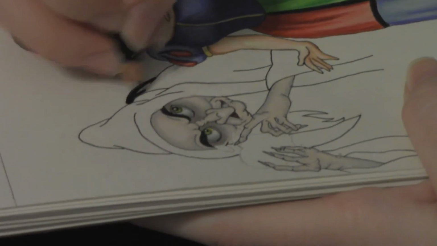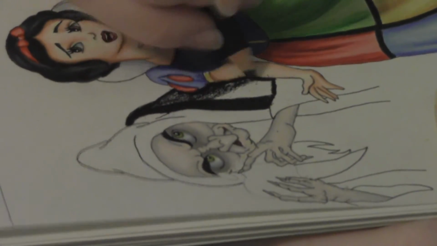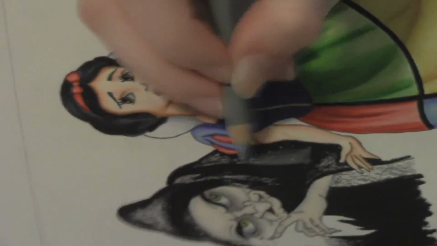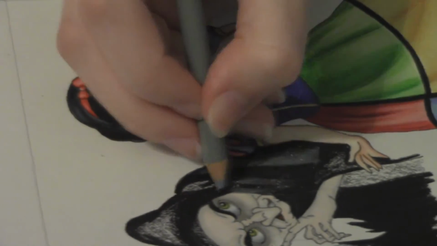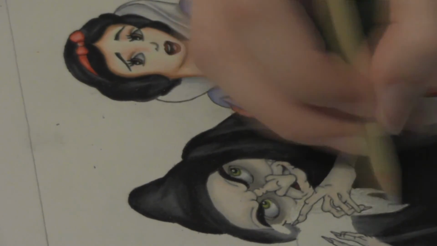For the witch's cloak, I'm using the same colors and techniques as I did with Snow White's hair, which is black and cool gray 50%. We want to focus the black in areas where there are folds and shadows, and then focus the gray on more exposed areas. Now I am using a mixture of French Gray 20% and cream to fill in her hair.